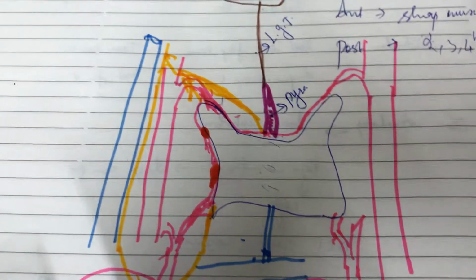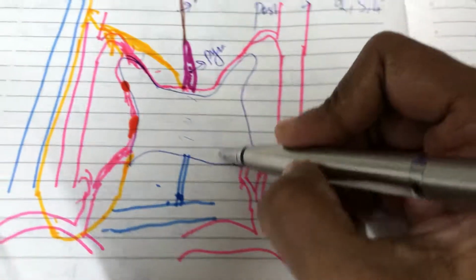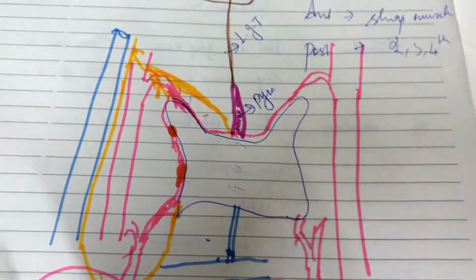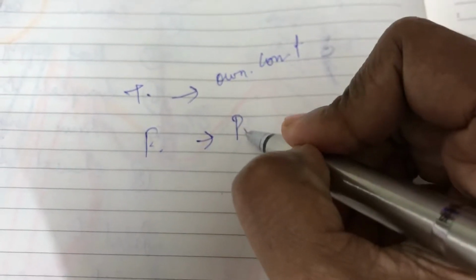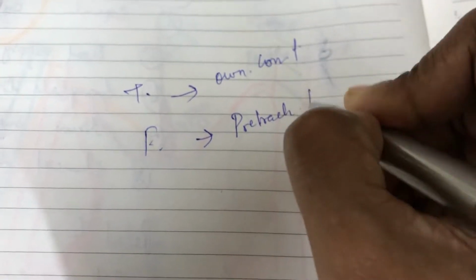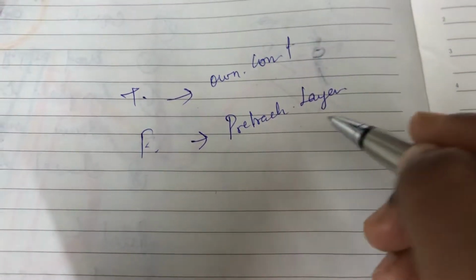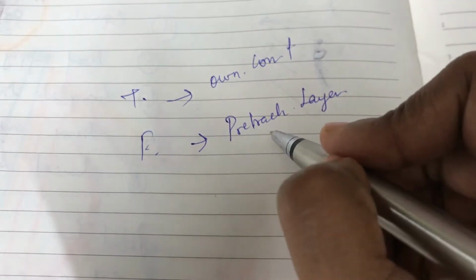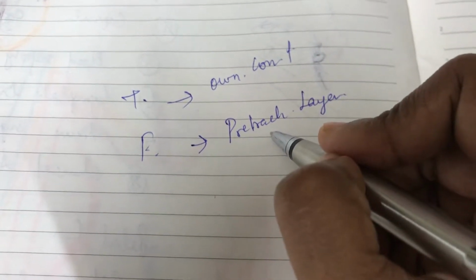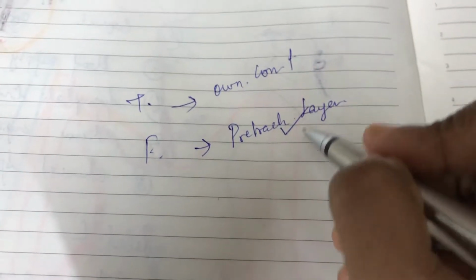Now I will be going to the capsule. When you write about the capsule, the thyroid gland has its own capsule, the true capsule, and the false capsule. For the true capsule, you have to write only one word: own condensation. The tissue's own condensation forms the true capsule. The false capsule is derived from the pretracheal layer. The pretracheal layer is nothing but the deep cervical fascia. This layer in front of the trachea, the deep cervical fascia, is named the pretracheal layer.